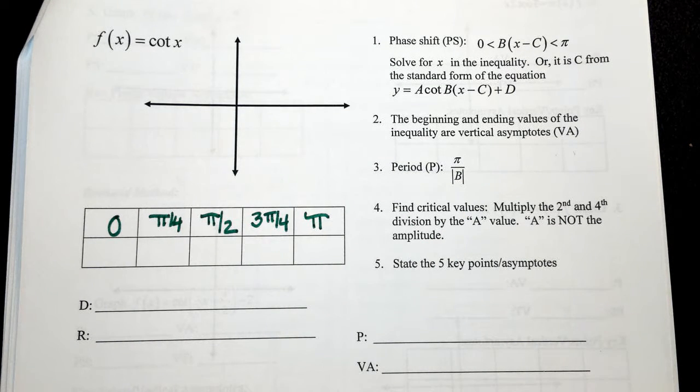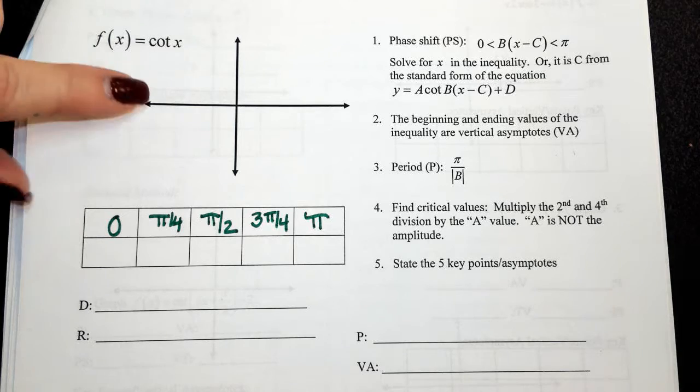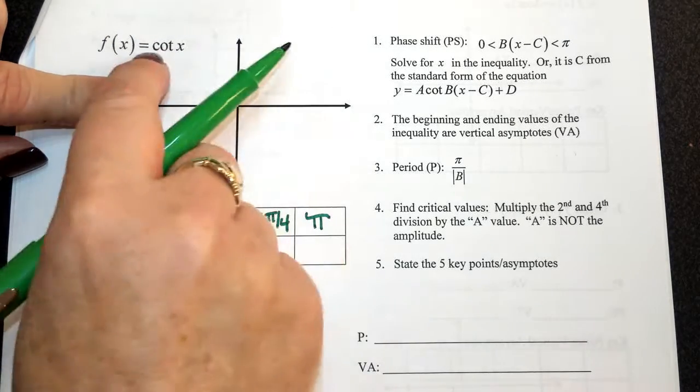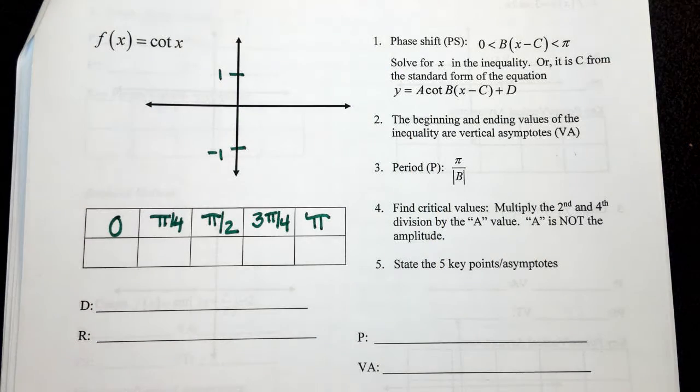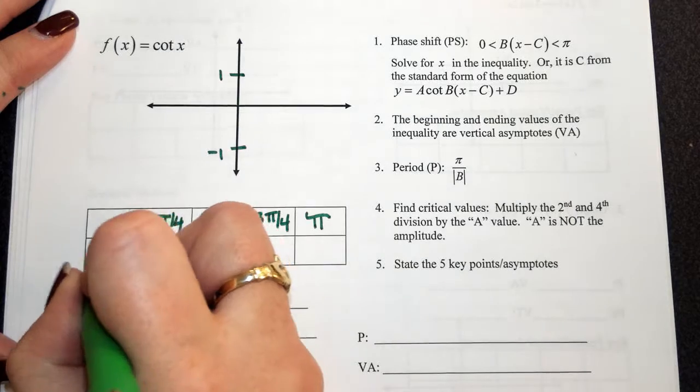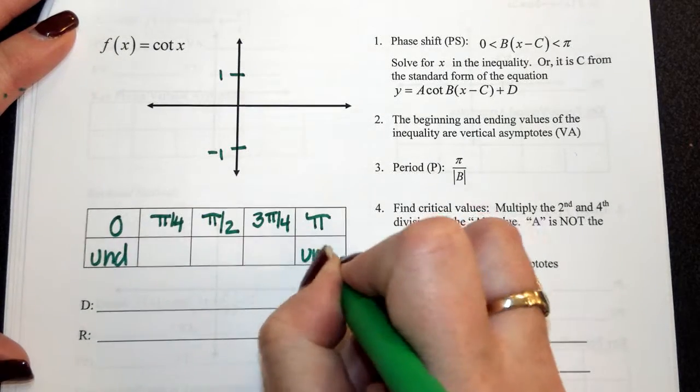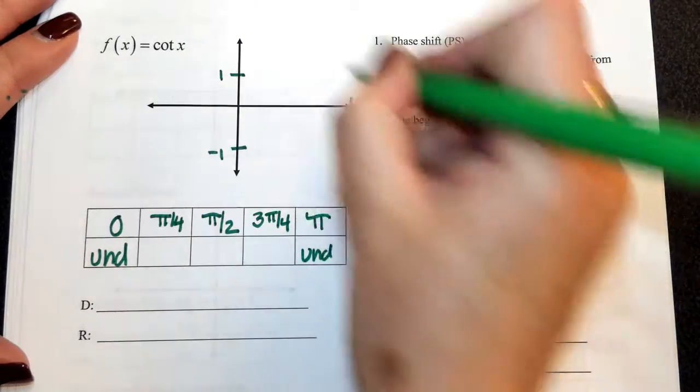Where's the baseline for the parent function? The baseline is just your x-axis. The a value is 1, so I know I have 1 unit above, 1 unit below. Just like tangent, we call it a vertical stretch or compression, but we can use that a value to help us calculate the other points on the graph. So remember, we're always going to start and end with a vertical asymptote.